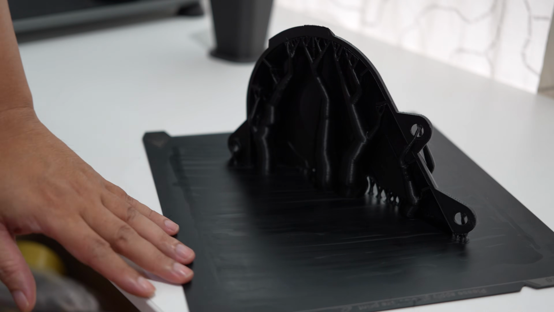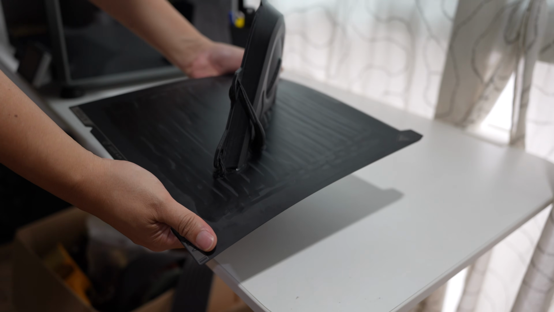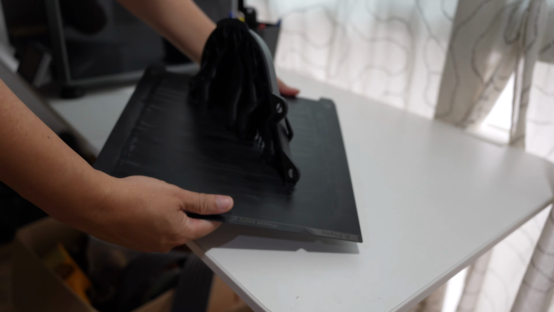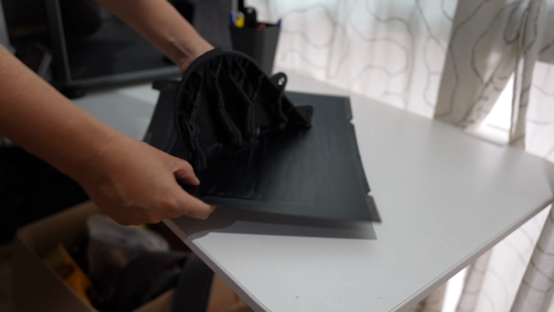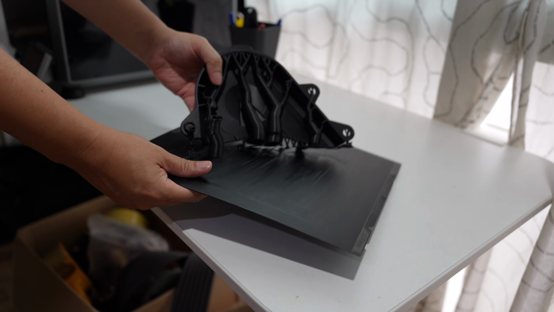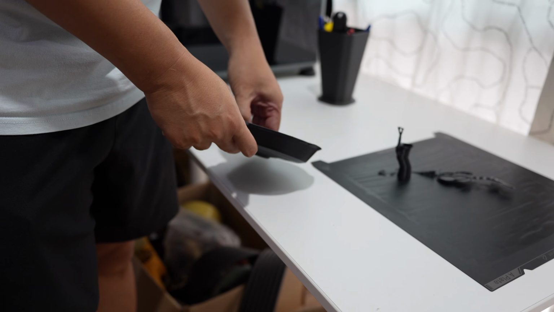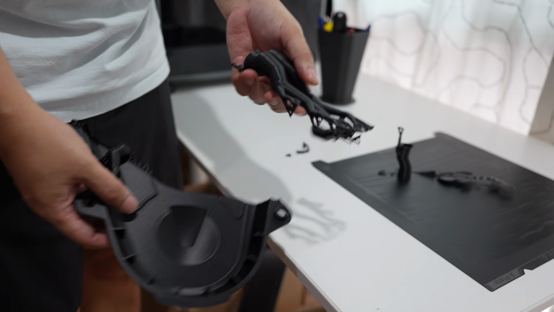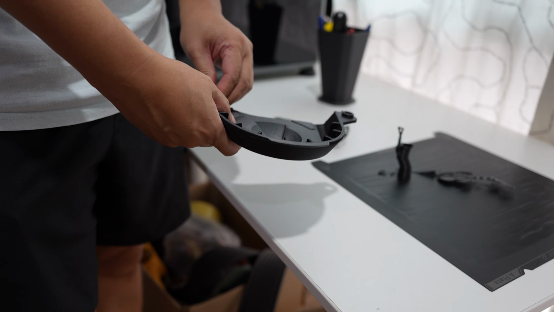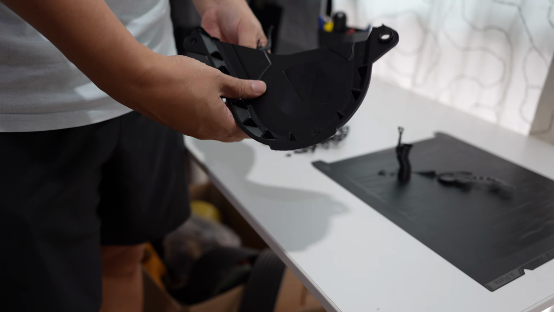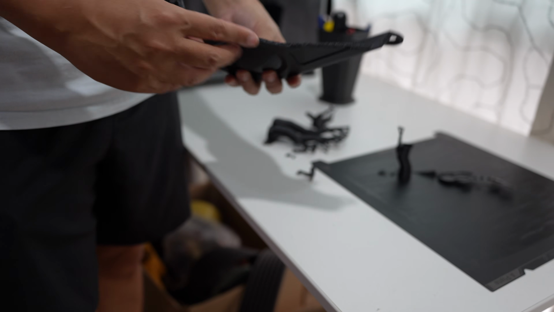So bed adhesion is very good for the K1 Max. Oh, that's easy. It's a little rough here.